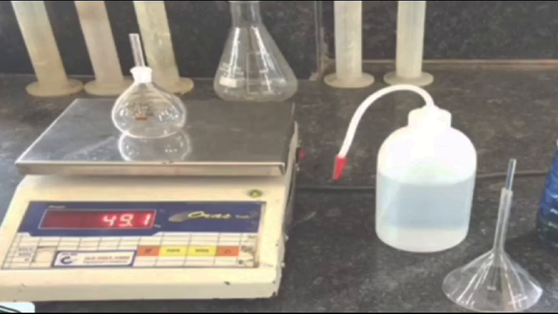So the first step is to weigh the dry specific gravity bottle and take this weight as W1. Next, fill the bottle with water to the top and then take the weight and take it as W2. Remove the water, dry the bottle, fill it with kerosene and weigh this as W3.